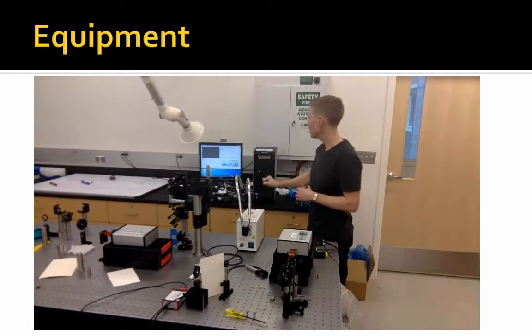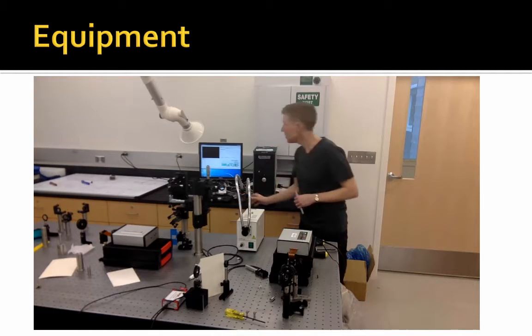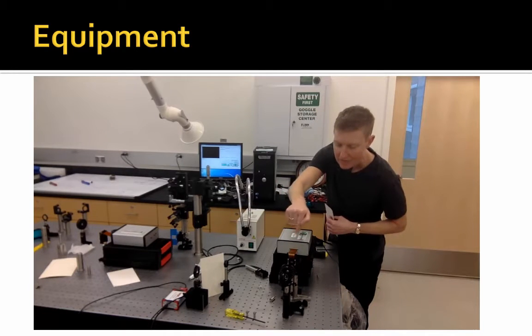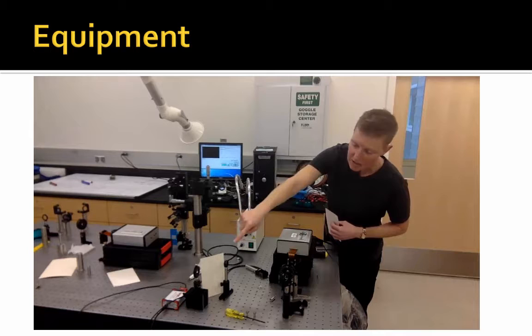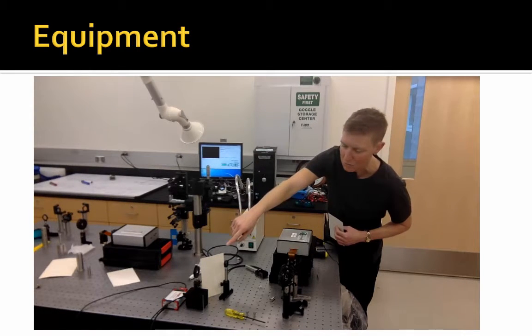The way we do that is on our computer, you'll have instructions on how to start this program. When we change the gray level of each pixel in the spatial light modulator, it will change the amount of light that actually makes it through the polarizer.